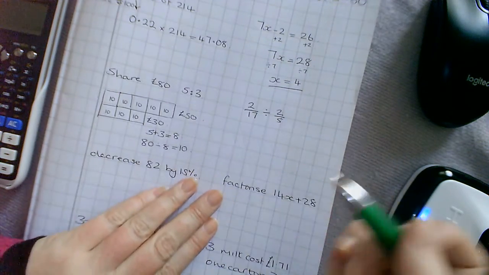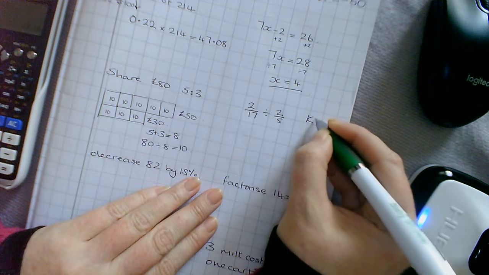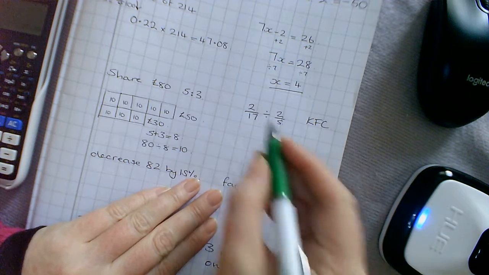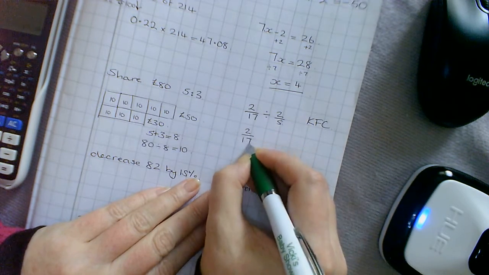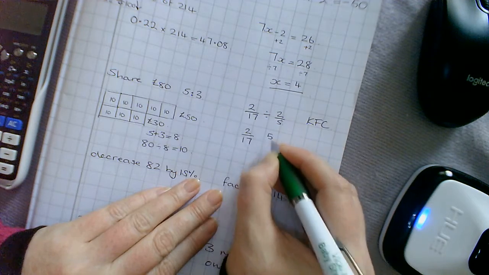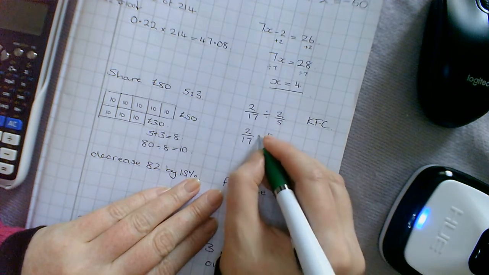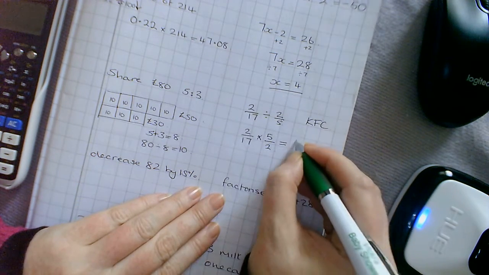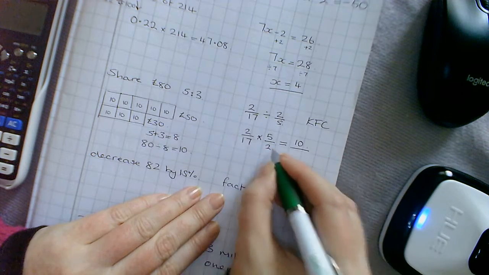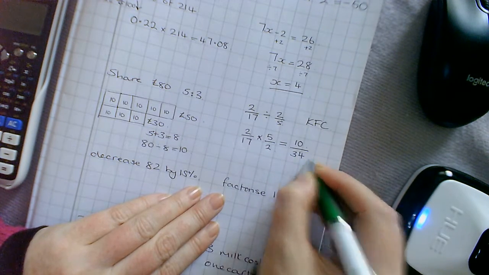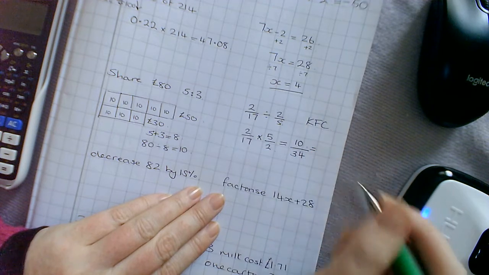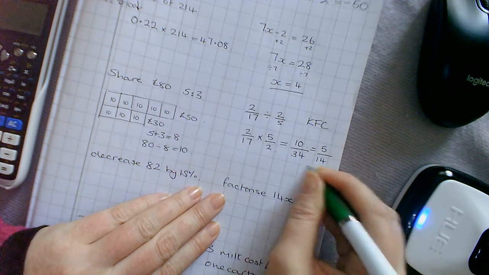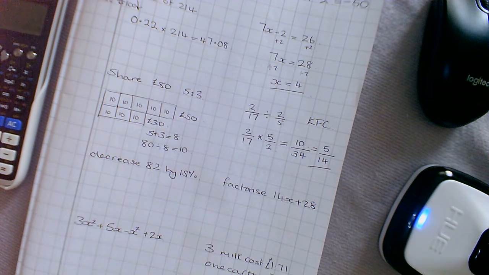Right, dividing fractions. We were doing some work on fractions. This is a KFC question. Keep, flip, change. Keep the 2 over 17, flip the 5 over 2 and change the sign to a times. 2 times 5 is 10. 17 times 2 is 34. If it asks you to, you can cancel it down, and that would be half of that is 5 and half of that is 14. If it asked you to cancel it down.